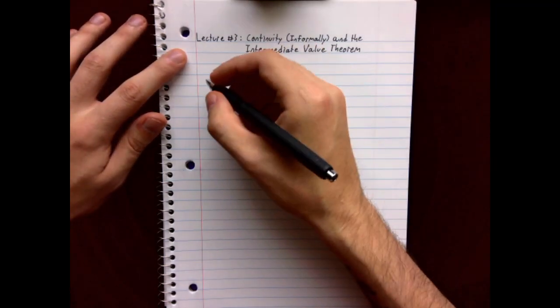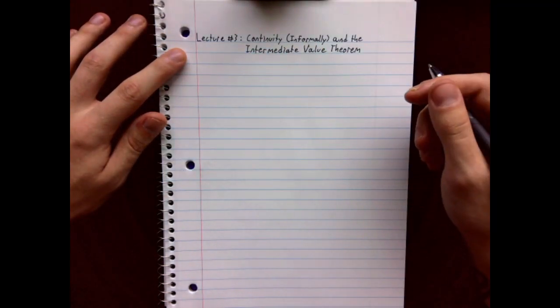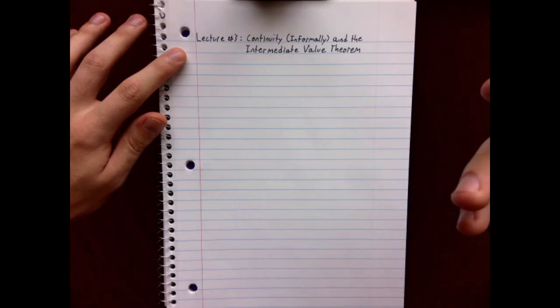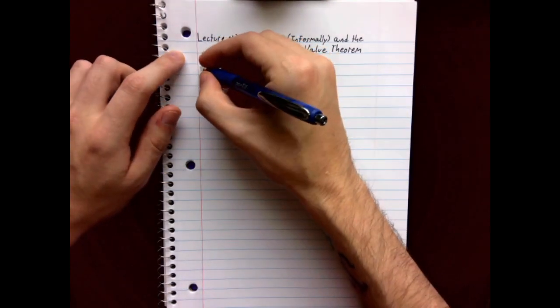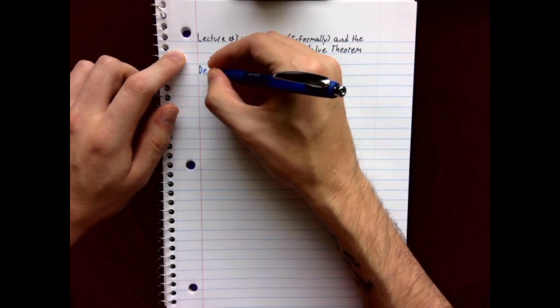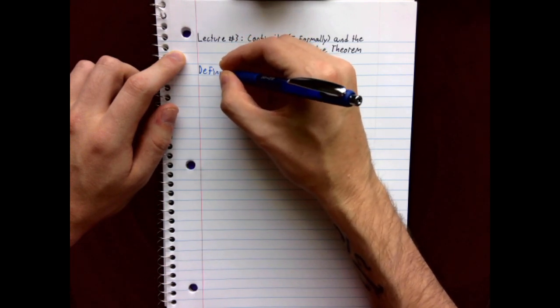I talked a little bit in the first video about what continuity kind of is. So maybe let's switch to different colors. Here is an informal definition of continuity.